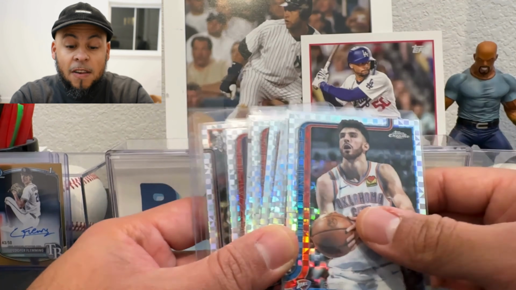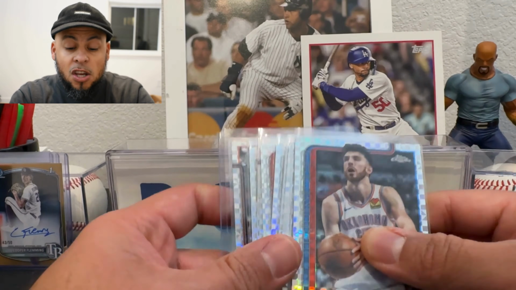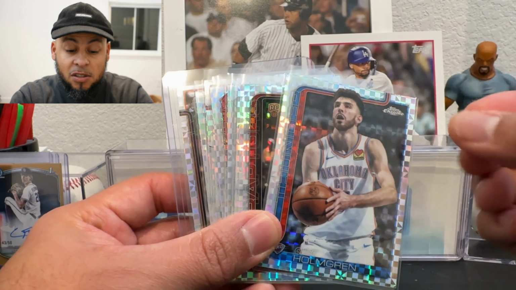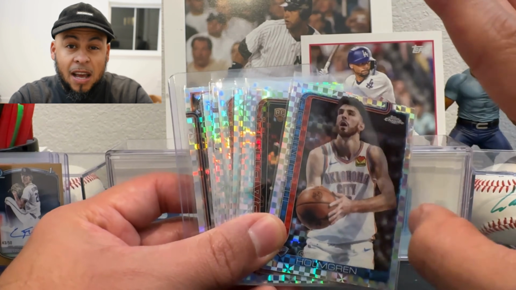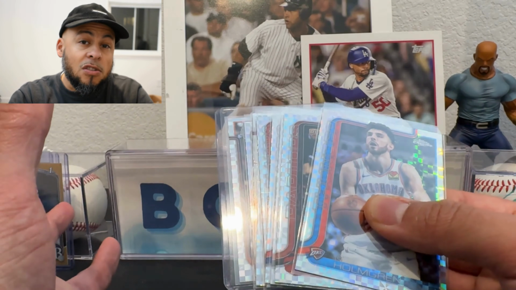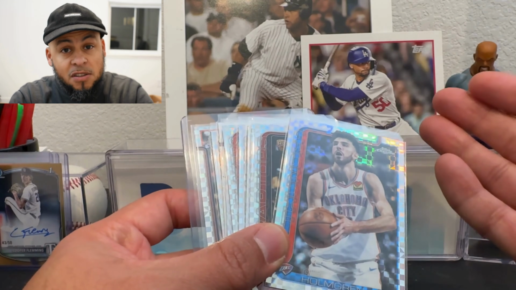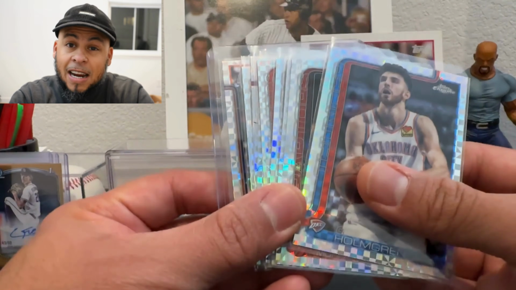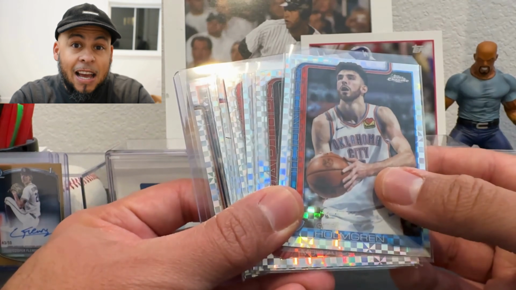X-Fractor in return. The key thing that Topps shared is you can't submit multiple submissions for the X-Fractors. You got to submit all your X-Fractors at once. So if you're still going to be opening mega boxes, maybe wait until they're all open so that you have all your X-Fractors and you can submit them all at once, because once you submit your one order, you're not going to be able to submit it again. Let's see how we get this done.